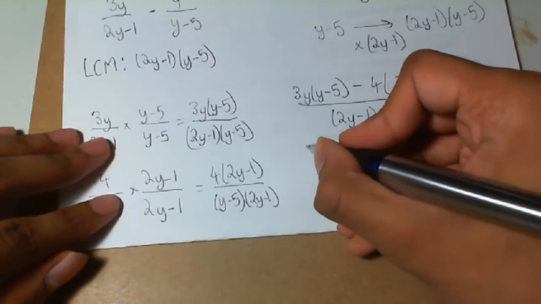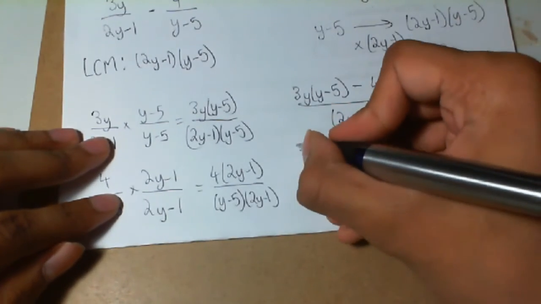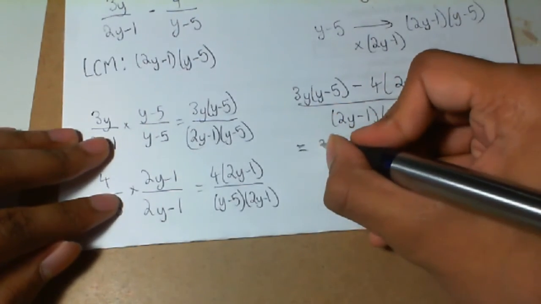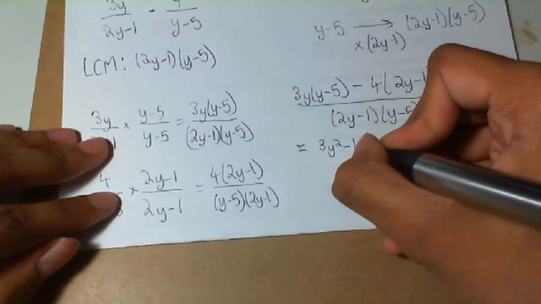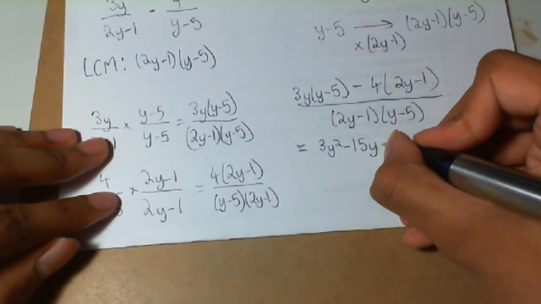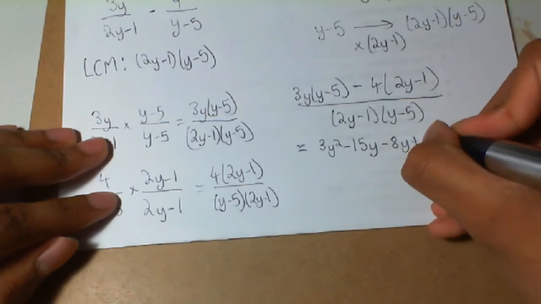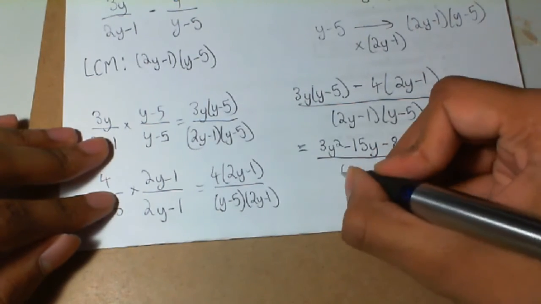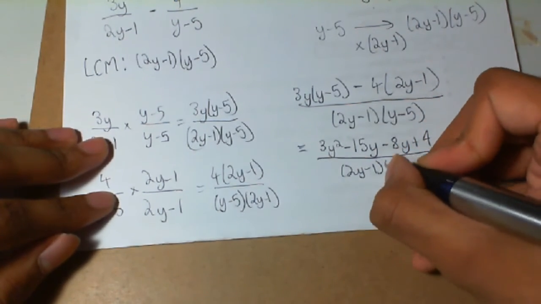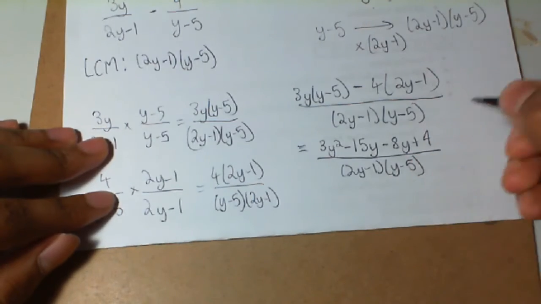And we can simplify this further by distributing, right? 3y squared minus 15y minus 8y plus 4 over 2y minus 1 times y minus 5.